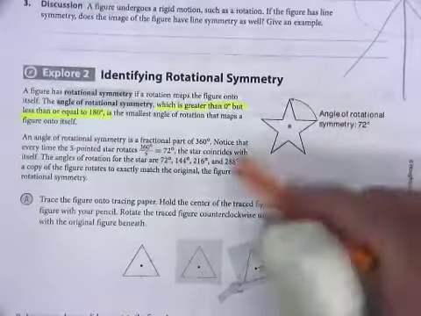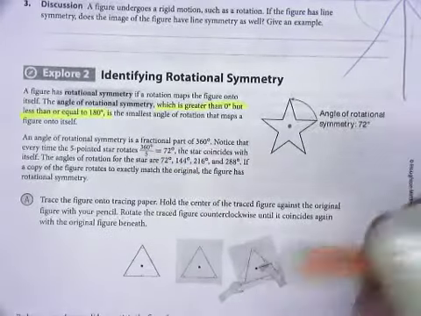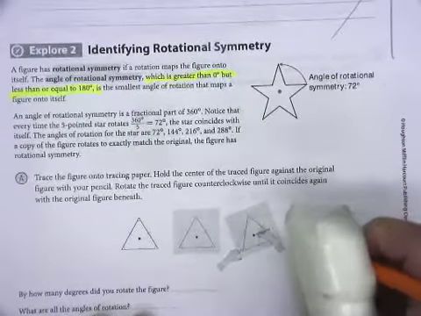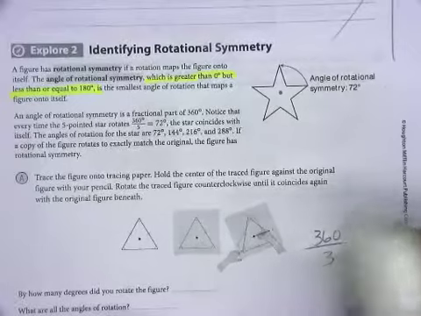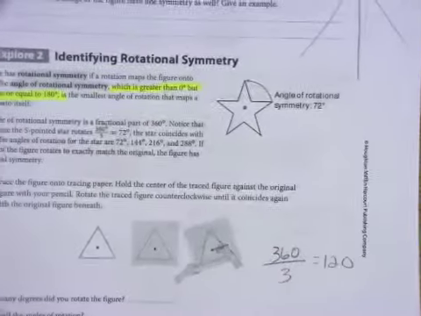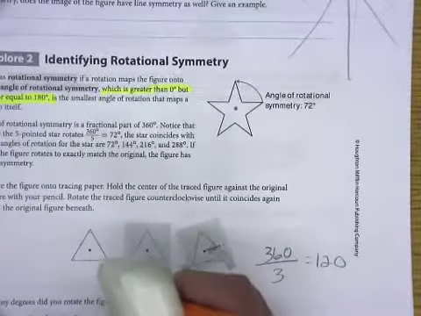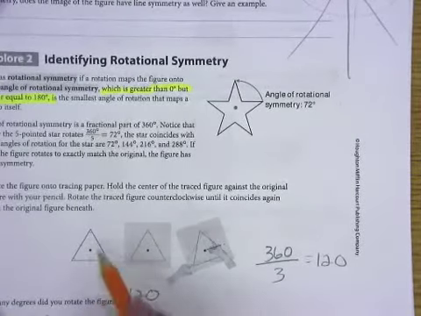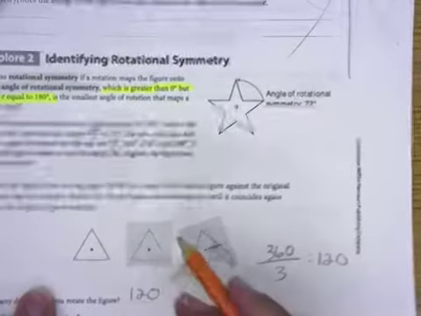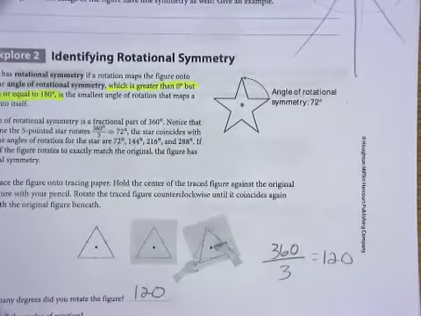Up here, they talk about how an angle of rotation is a fraction of 360 degrees. And here they're talking about how the angle of rotational symmetry for this 5-pointed star is 360 divided by 5. So maybe if I do 360 divided by the 3 sides that this triangle has, that's my degrees of my angle of rotation. I rotated that 120 degrees.